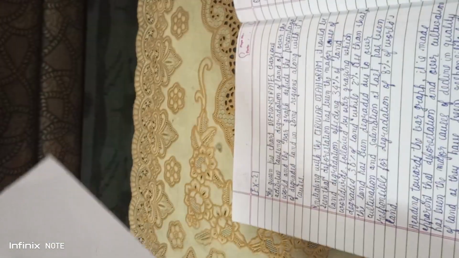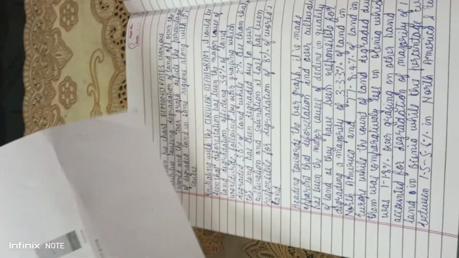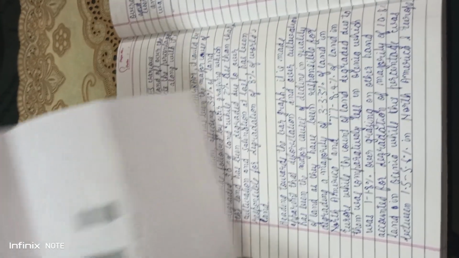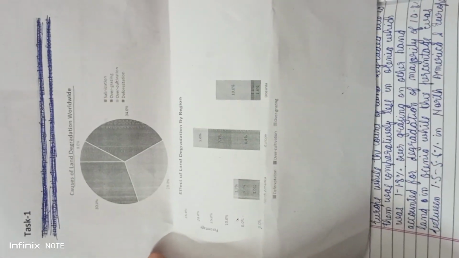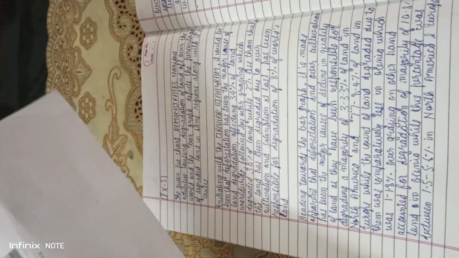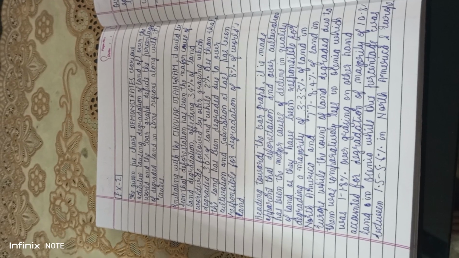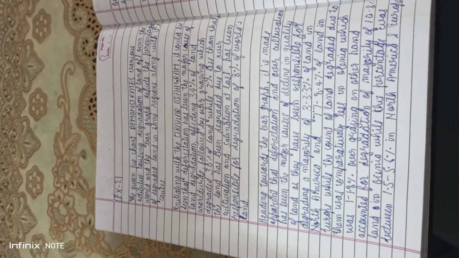Now let's start. Introduction I've explained. Now, initiating with a circular diagram in the place of pie chart, you can write circular diagram also, because we know that in the conclusion we will have to write the pie chart and obviously we'll have to use the word pie chart again.